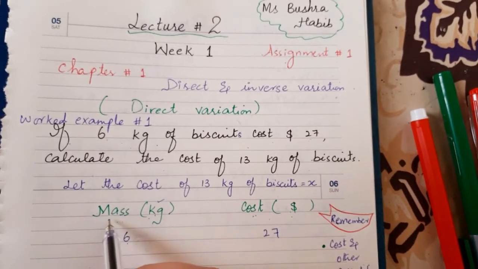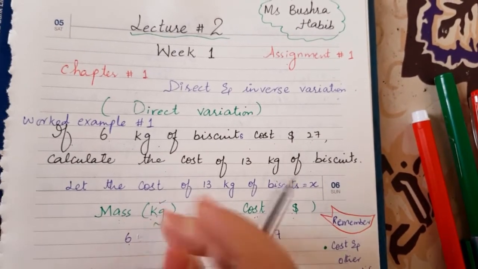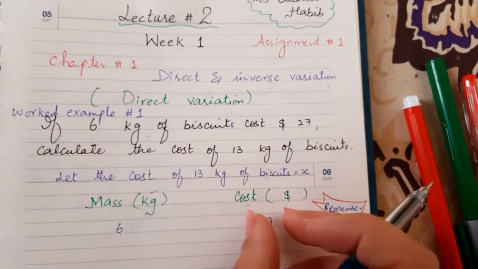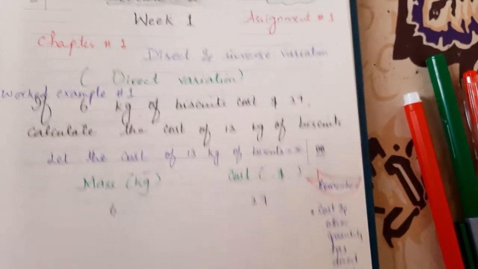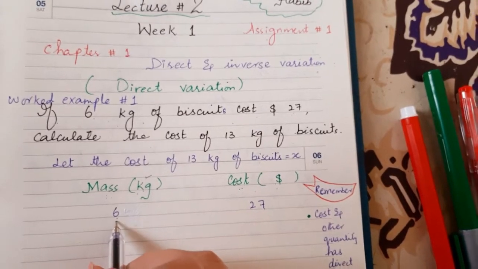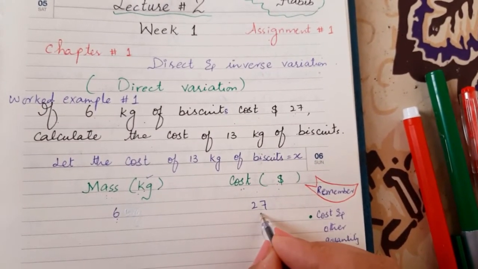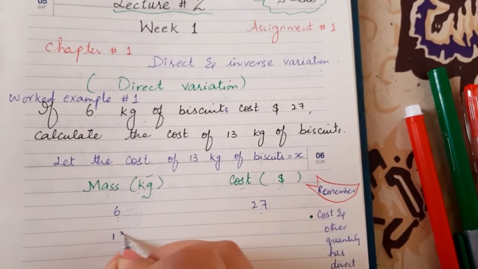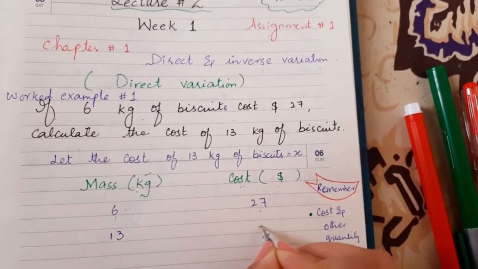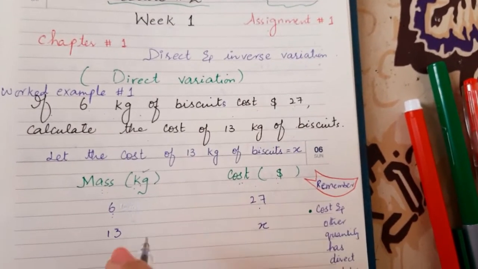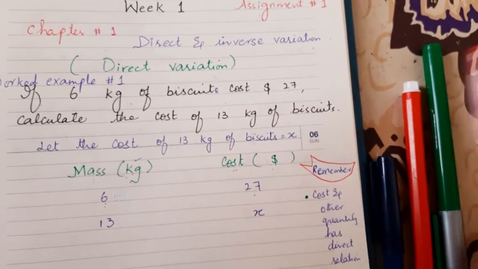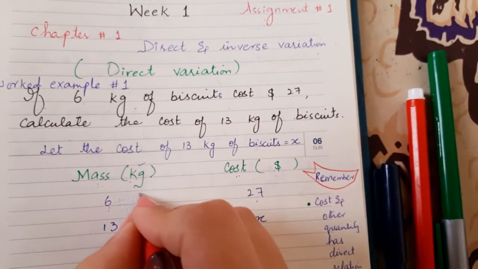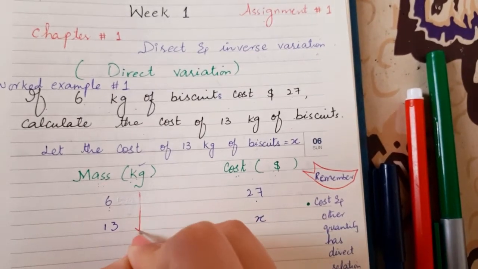So give a heading of mass and write the unit also, then write cost over here, write the unit also. For 6 kilogram of biscuits, the cost is 27, and for 13 kilogram, the cost of biscuits is x. So how we are going to solve it? We are going to solve it by drawing arrows.